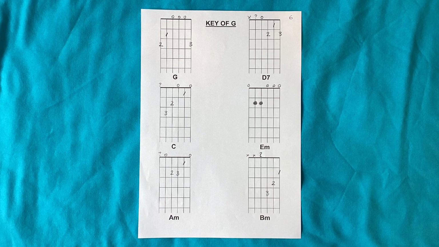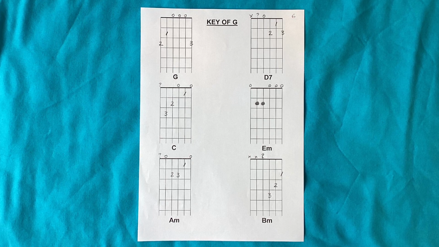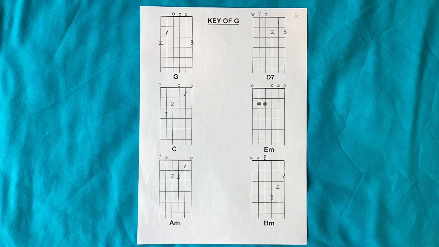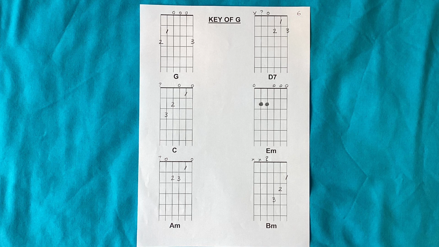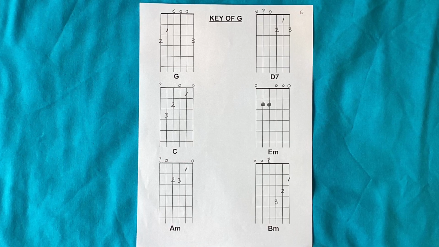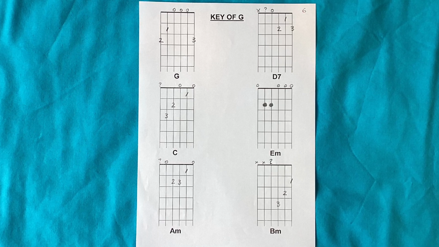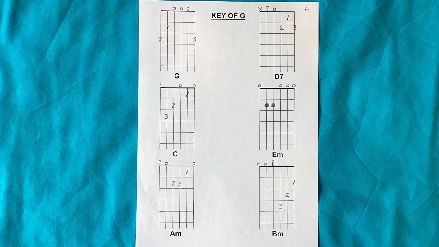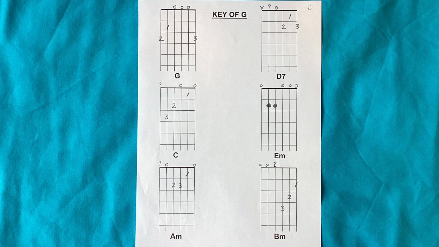Now it's the same chart that we had for the key of C in lesson 6 if you want to go back and check that out. You will need to copy it down yourself, make one for yourself on the computer, draw it out. You'll need this information to refer to. And as with every new key that we're going to look at, you'll already know 3 of the chords from the previous key. So you know a C chord, an E minor chord and an A minor chord already. So there are only 3 new chords to learn. Let's have a look at what they are.